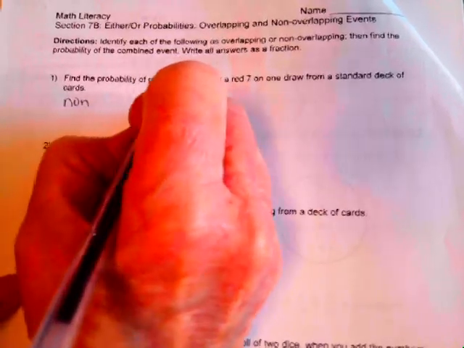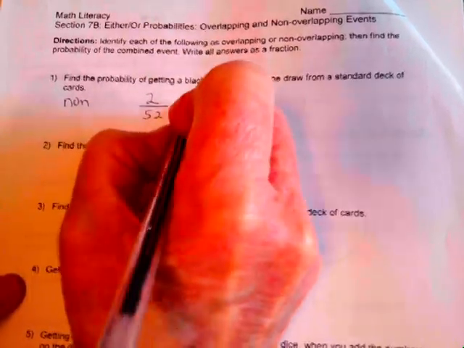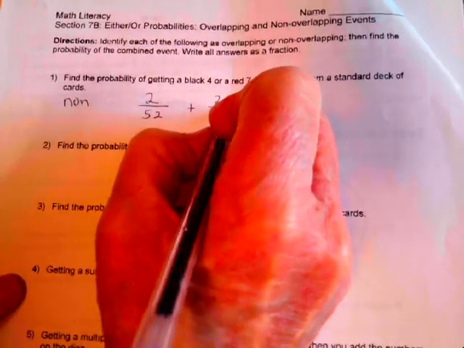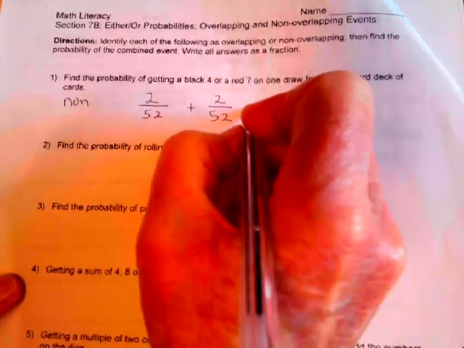This is non-overlapping. The probability that I would get a black 4 is 2 out of 52. The probability that I'd get a red 7 is 2 out of 52. So that's 4 out of 52, which reduces to 1 out of 13.